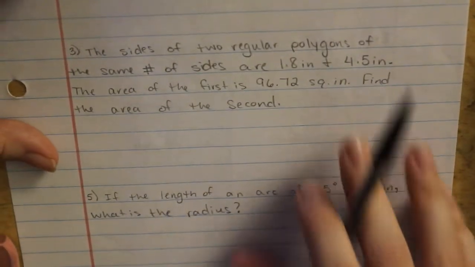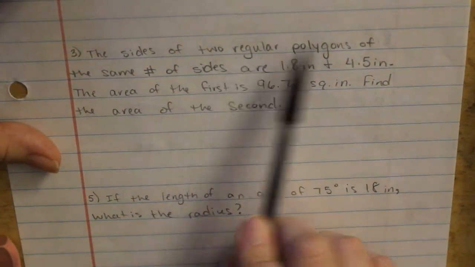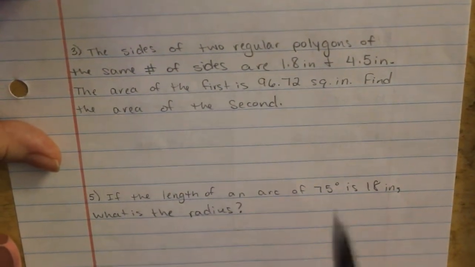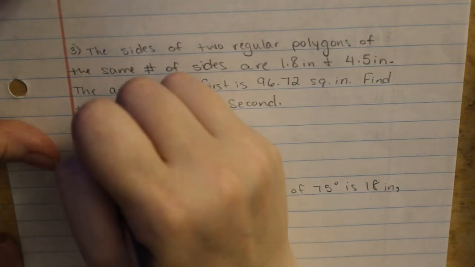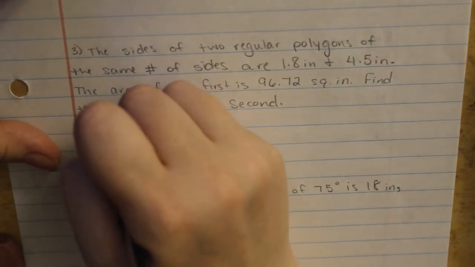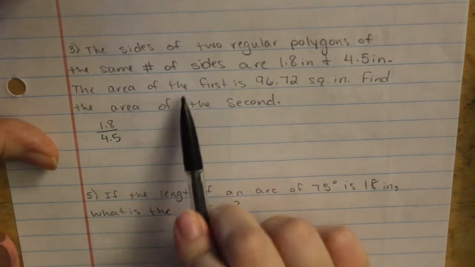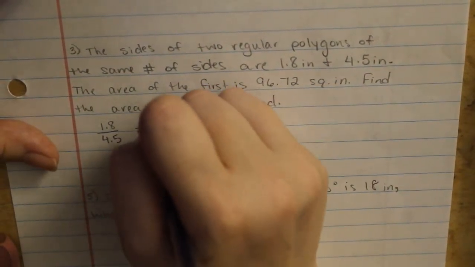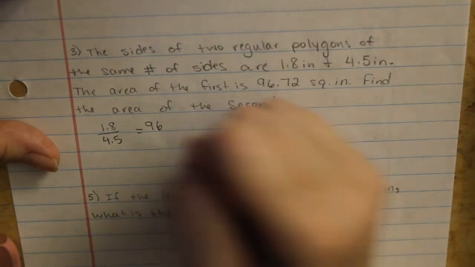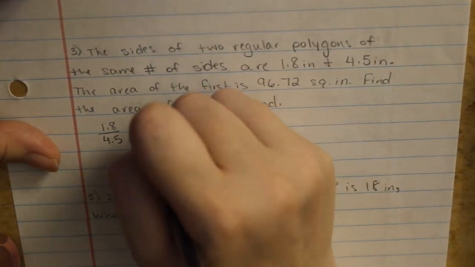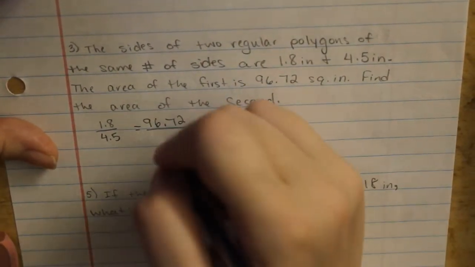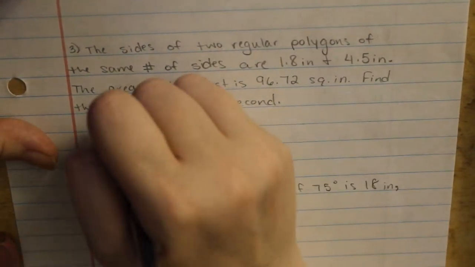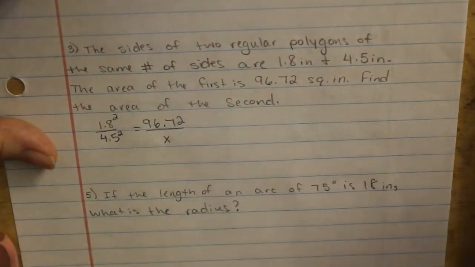Now, number 3 says the sides of two regular polygons of the same number of sides are 1.8 inches and 4.5 inches. So I'm going to go ahead and write that down. The area of the first is 96.72. I don't think I said the 7 the first time. Find the area of the second. That is our x. So I need to square these sides.